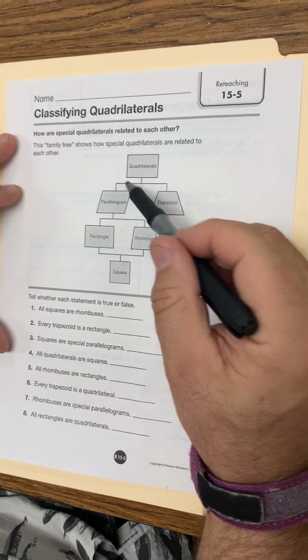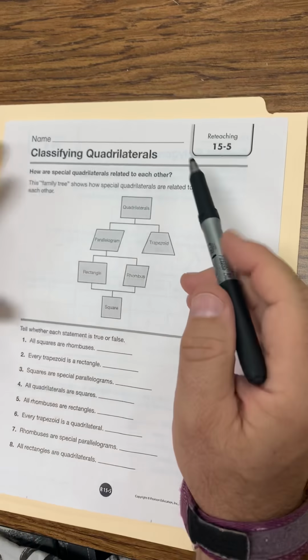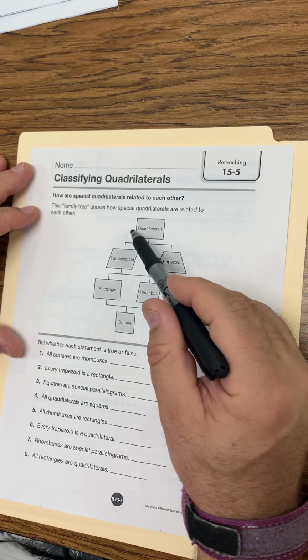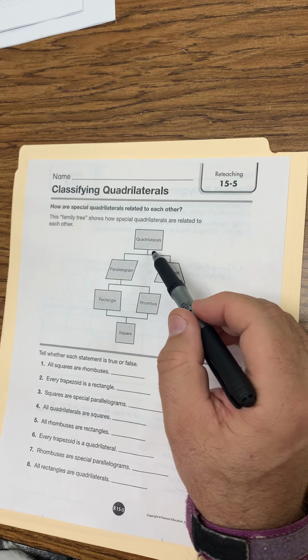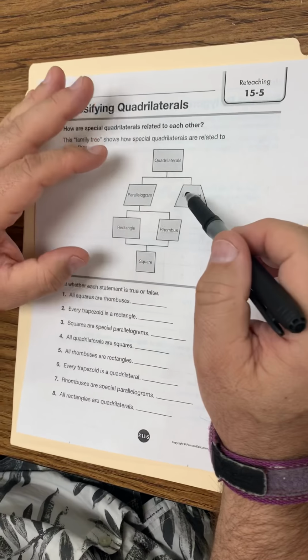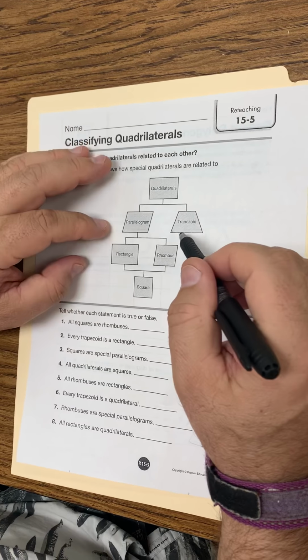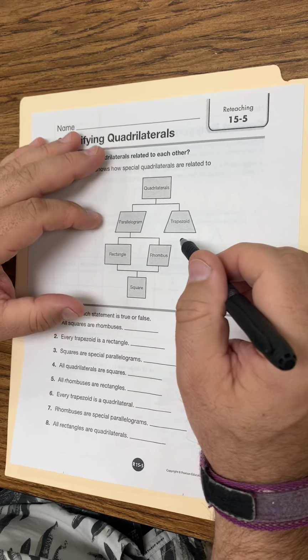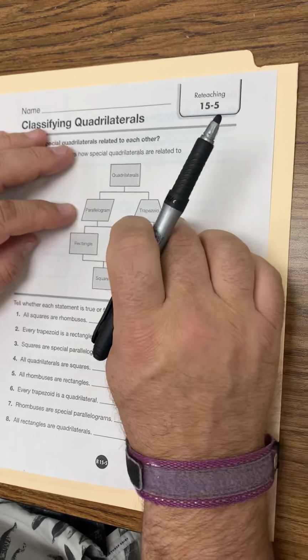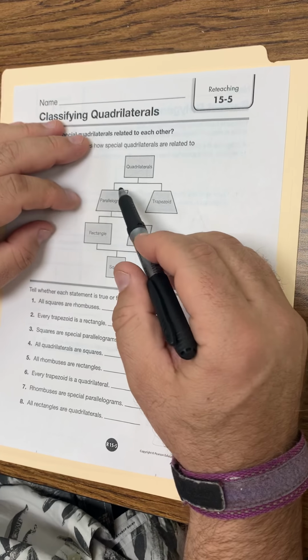Now, if you look at this, it starts at the very top with quadrilaterals, and it becomes more and more specific as you go down. So remember, quadrilaterals are any closed plane figure with four sides. And if you notice, all of these have four sides that are closed plane. So it fits the bill that all of these are quadrilaterals. Now, why is trapezoid off to the side? Because it only has one pair of parallel lines.